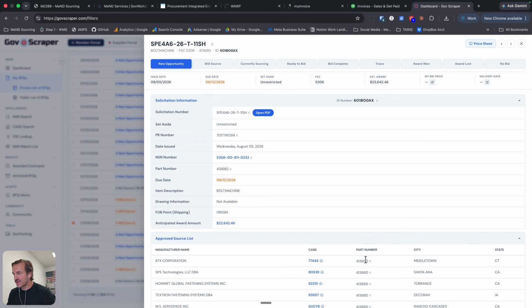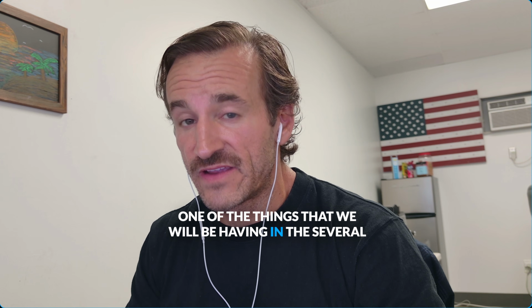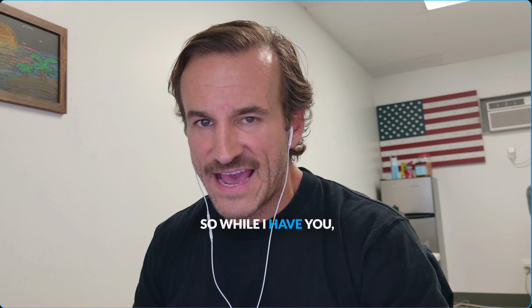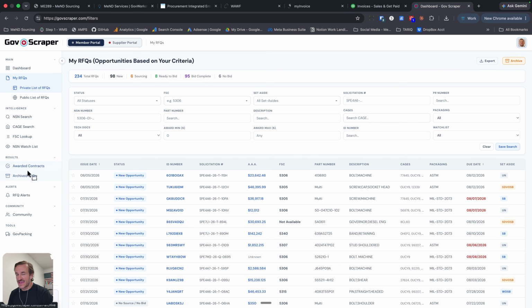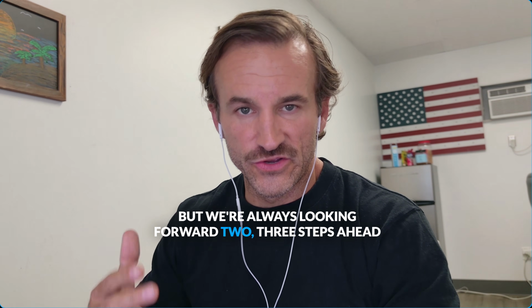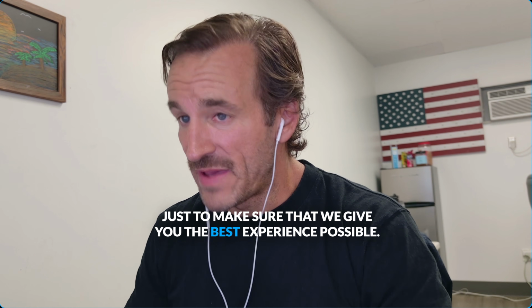All right. Still working on other things. One of the things that we will be having in the next several weeks is going to be a vendor section inside of GovScraper. So while I have you, on the left-hand side, we'll have a page for vendors where you can start adding in your vendors to keep track of what vendors you're sending it out to, who's responding back to those, any notes associated with that vendor, and so on. So be on the lookout for that, but we're always looking forward 2 or 3 steps ahead just to make sure that we give you the best experience possible.